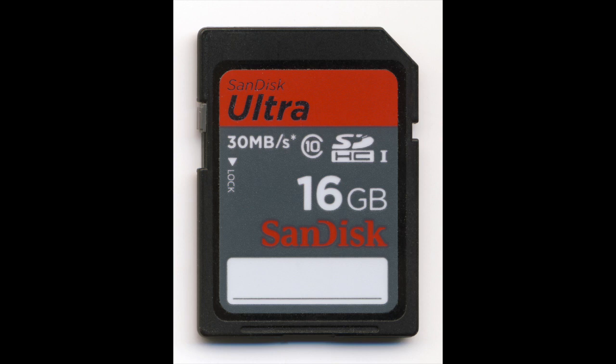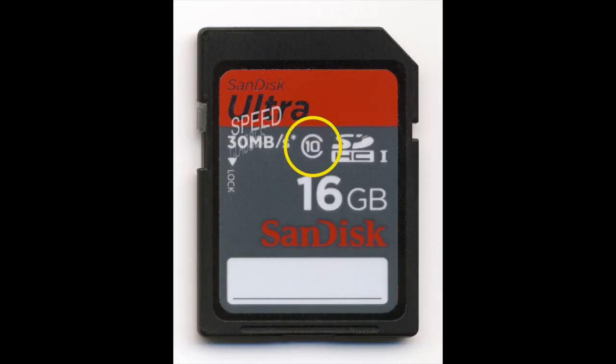So there are several classes of SD cards, and you can find the class size on the card in the upper right. There are 4 different speed classes: 10, 6, 4, and 2. 10 is the fastest of these classes, and it is recommended for HD video.